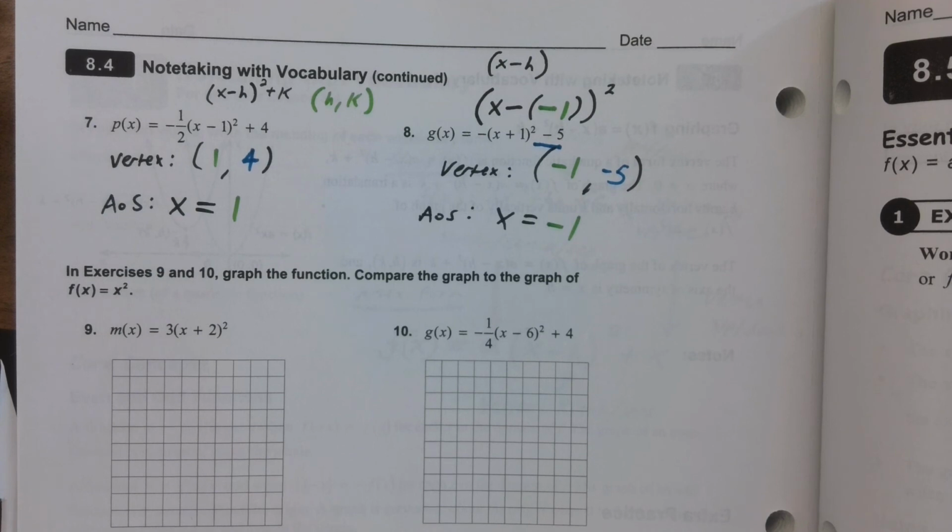That's it, actually, for 8.4, where we learned about vertex form. For extra practice, try out the Big Ideas assignment and see how you do.